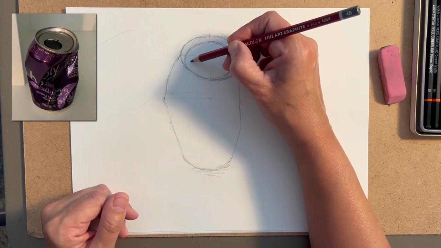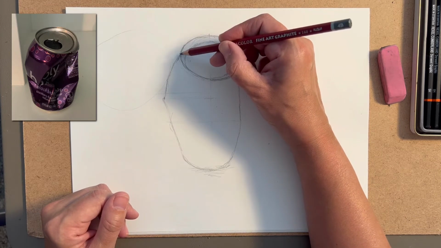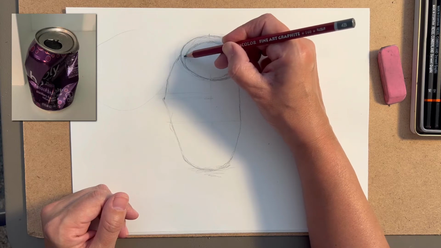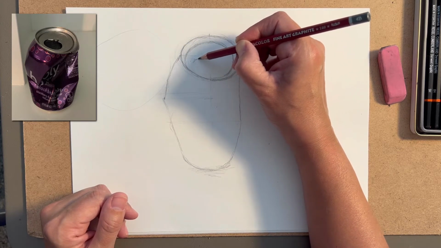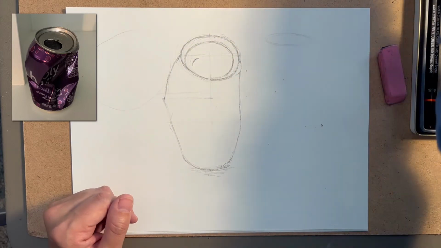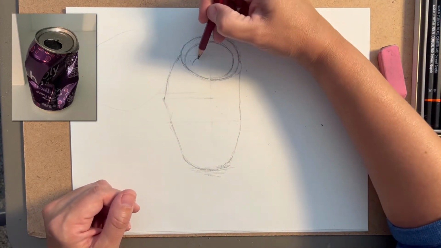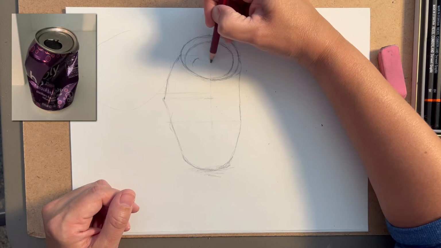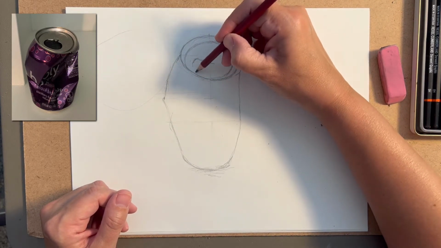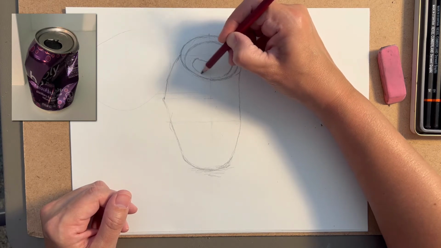So if I draw a diagonal line from here to here, that's about where this curve stops right here and starts going this way. This comes about this far.